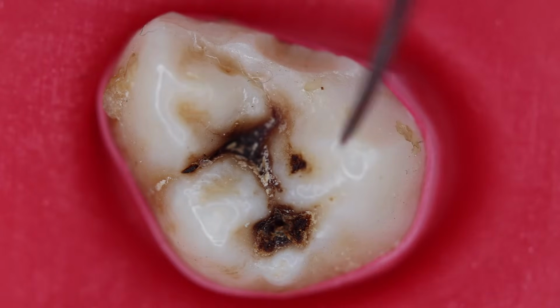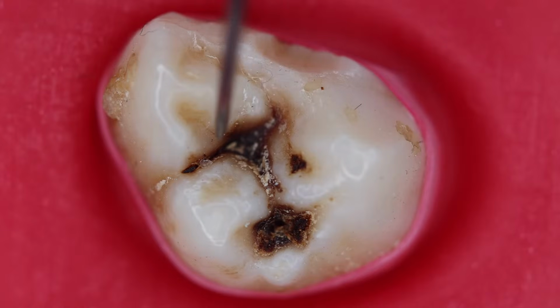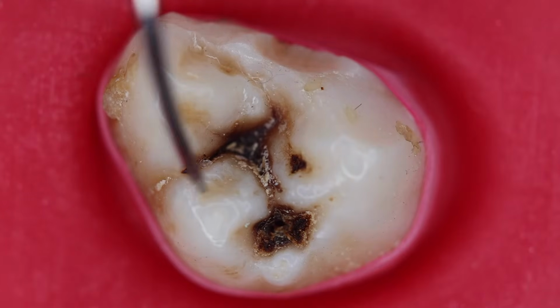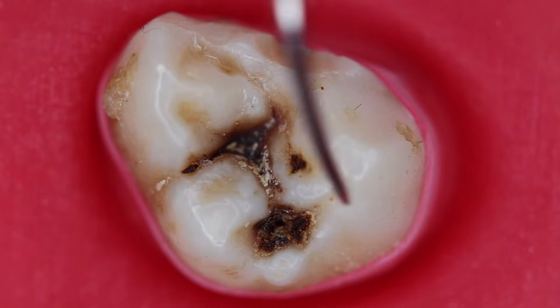This is a maxillary first molar, and in this molar there is caries, as you can see. We have planned to do the access cavity preparation for this molar. This is the mesial aspect, the mesiobuccal cusp, the distobuccal cusp, and the palatal cusp.